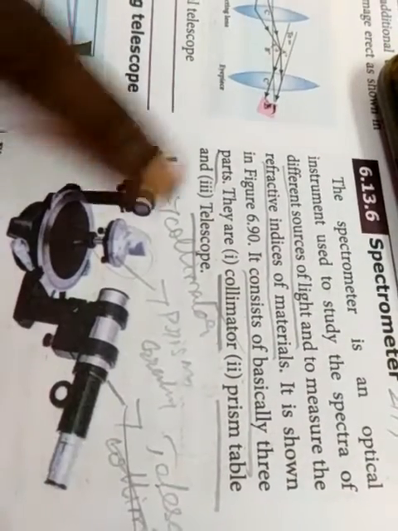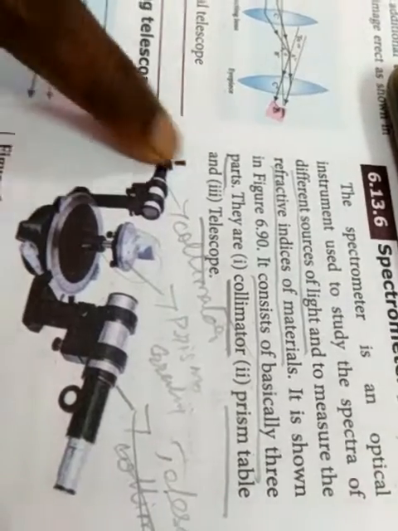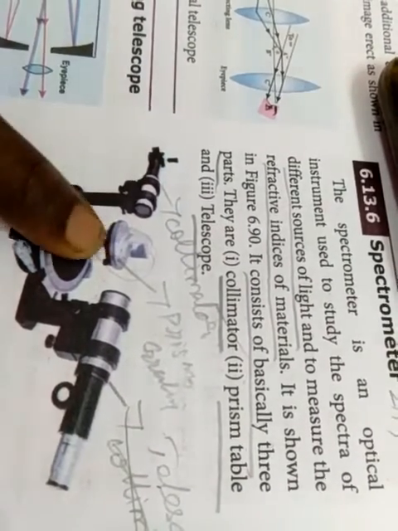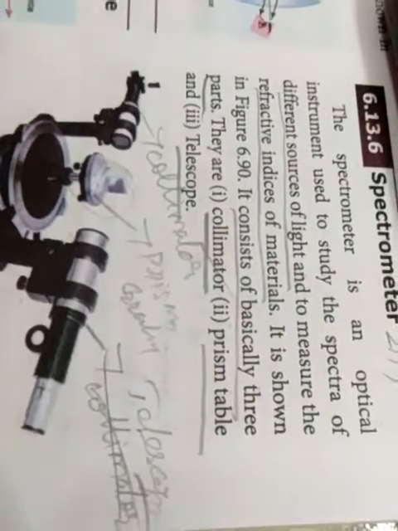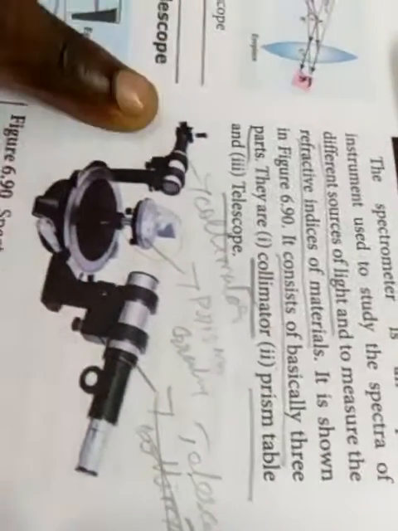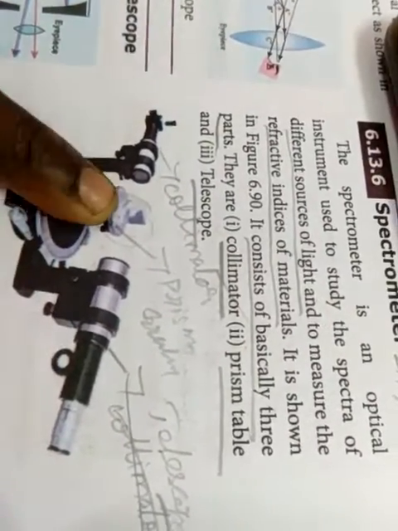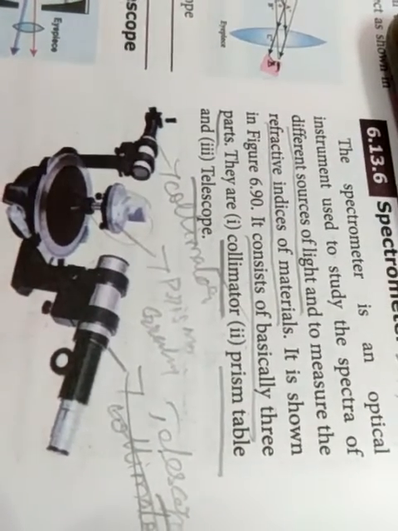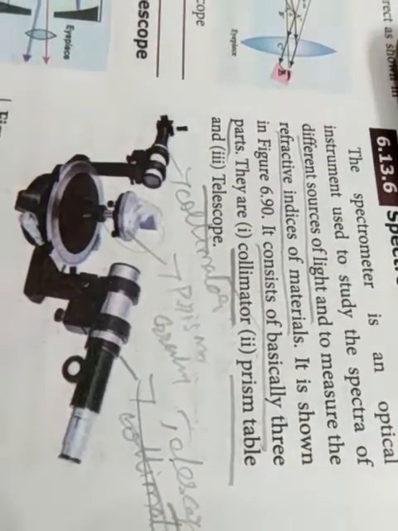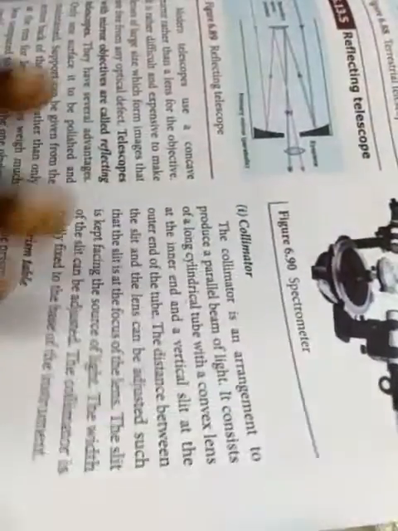You see, this is the collimator, this is the prism table, this is the telescope. Okay, first you must adjust these three parts: collimator, prism table and telescope. First you must arrange them. Okay, you check it. After that you do the experiment, right? Next, first the collimator. How do you arrange your collimator?